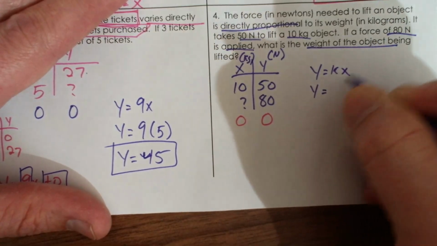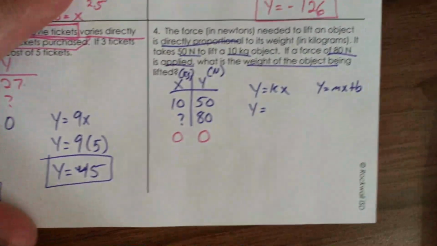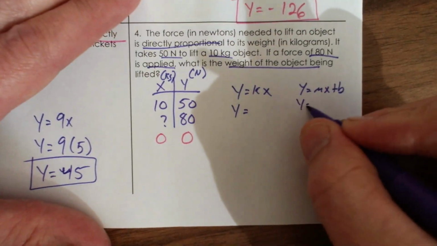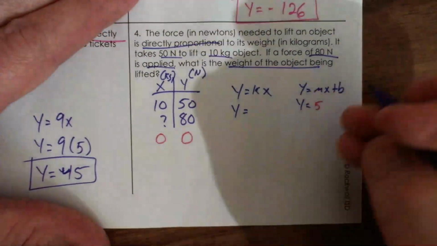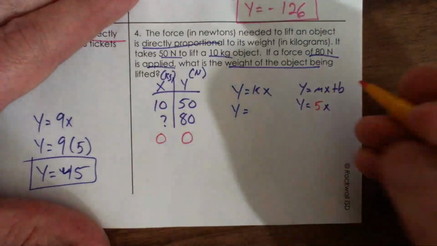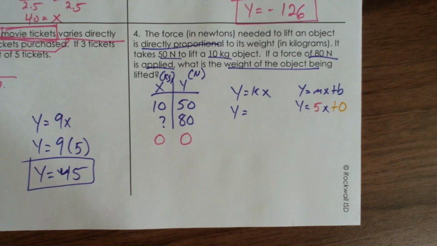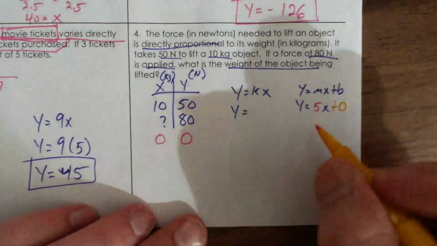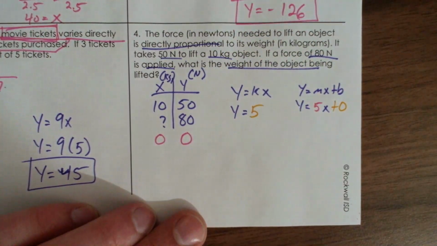In this case, the regression will give it to you like this, right? Y equals mx plus b. In this case, your m value is 5. Your b value is 0, which makes sense. Again, this is proportional, so it needs to go through the origin. Okay? So therefore, 5 is my constant of proportionality.